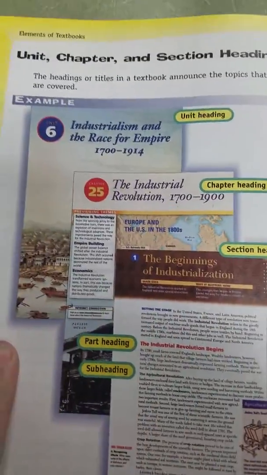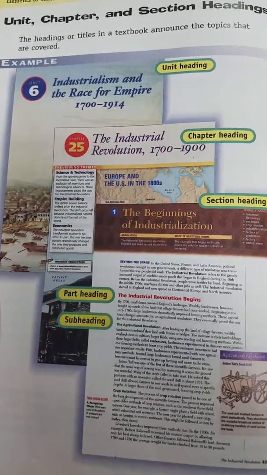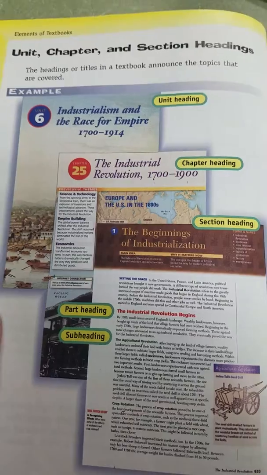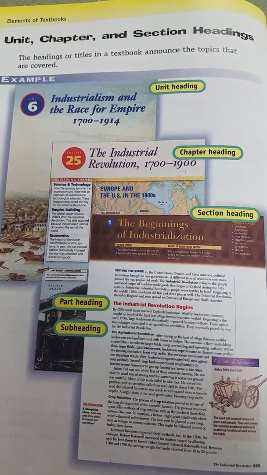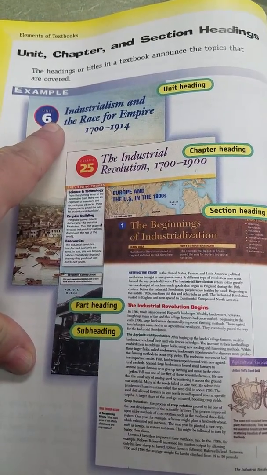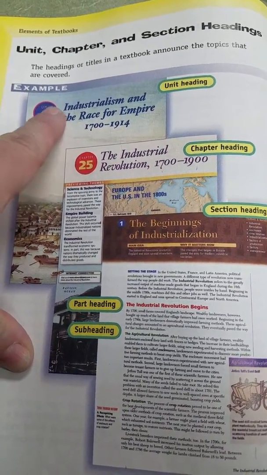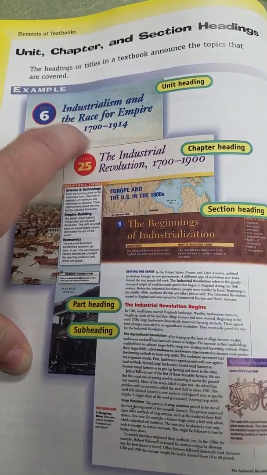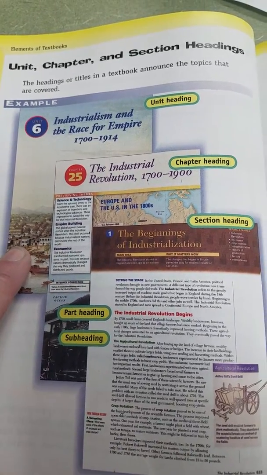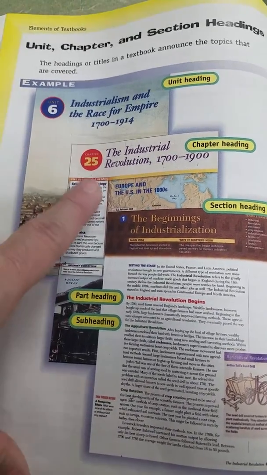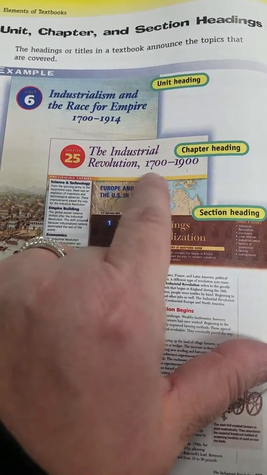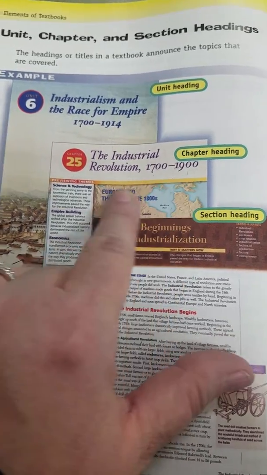The way you're going to do that is you're going to use the typography, like how big the writing is and how bold or small it is. You can use those headings to find your information. Generally, to start with, the title of your chapter or unit is going to be its own whole page, with a heading, Industrialism and the Race for Empire. Then you know that what you're dealing with has to do with chapter 25, or the Industrial Revolution, happening sometime between 1700 and 1900.